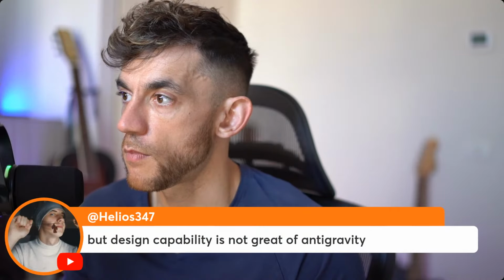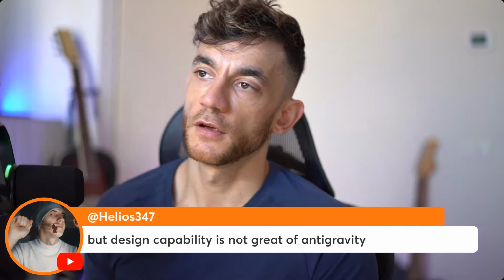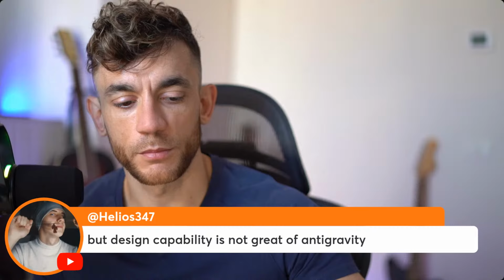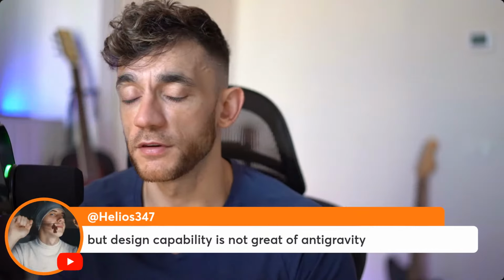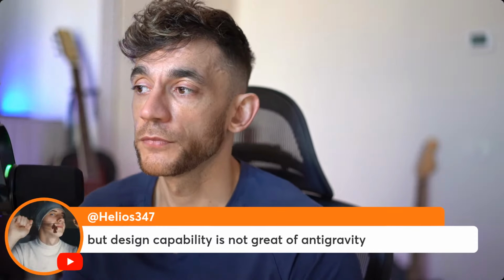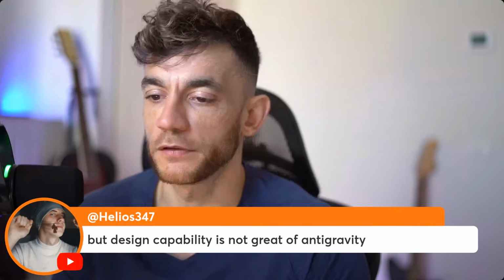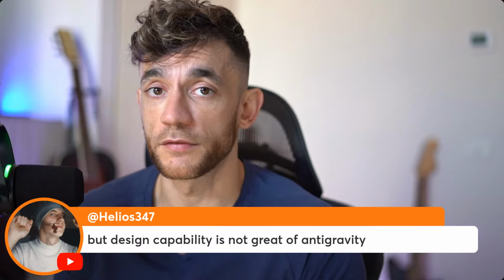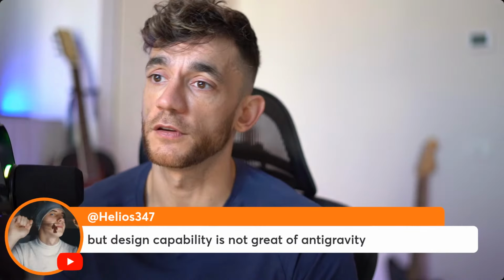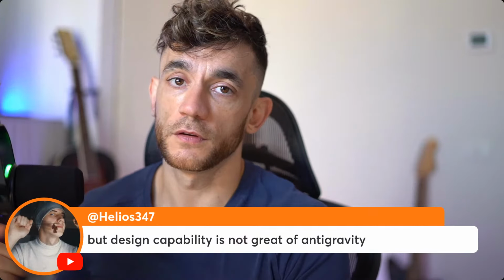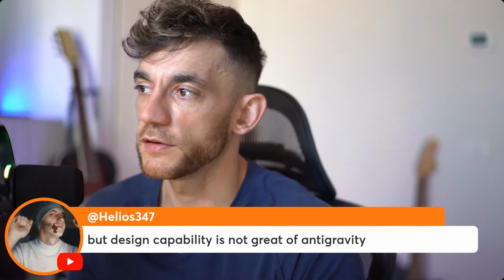Helios says, but design capability is not great of Antigravity. So yeah, again, you can use better APIs. For example, if you use Claude Opus as the API inside Antigravity, you're going to get better results. Or you can use Claude Code. Or if you want to use something free or cheaper, then you can use Cline with MiniMax inside Antigravity just to boost the UI, right? So usually what I'll do is I'll get the basic UI from Antigravity, and then I'm going to switch that over to using Claude Code inside the terminal and just improve and tweak the UI, right, with Claude Code, which means that I'll get much better results.